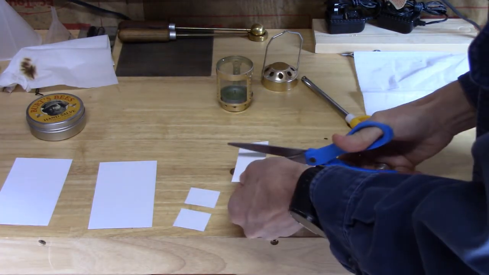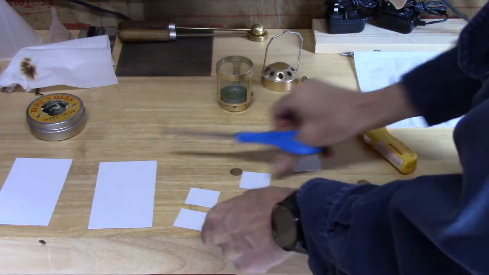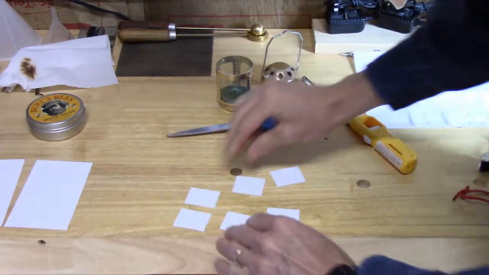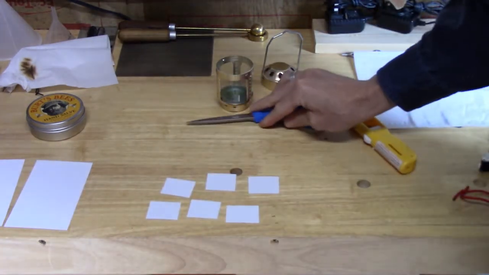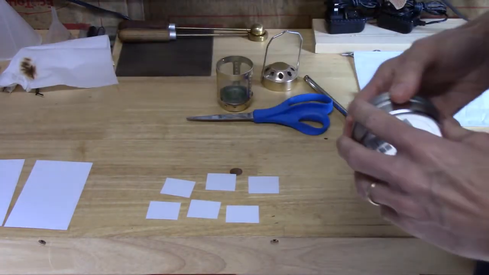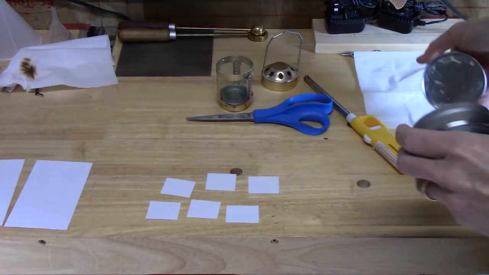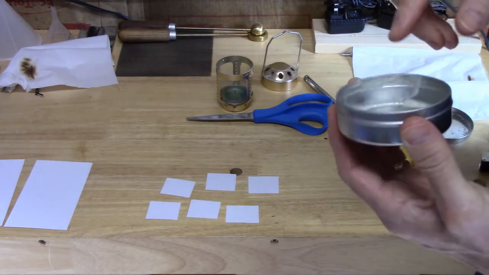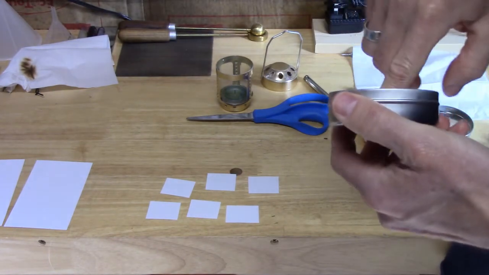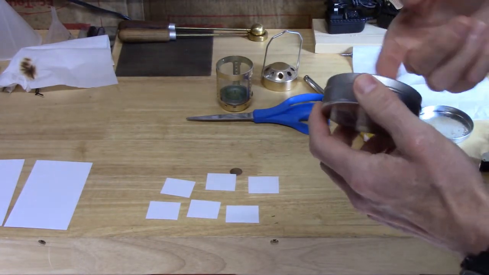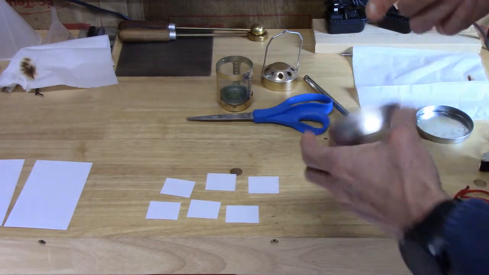So we take a bunch and we cut them into little rectangles or something that are pretty much the same size. Then what we can do is apply a coating of a clear hand salve, something like Vaseline or Aquaphor. In this case I've got some other hand lotion here that's petroleum jelly based.